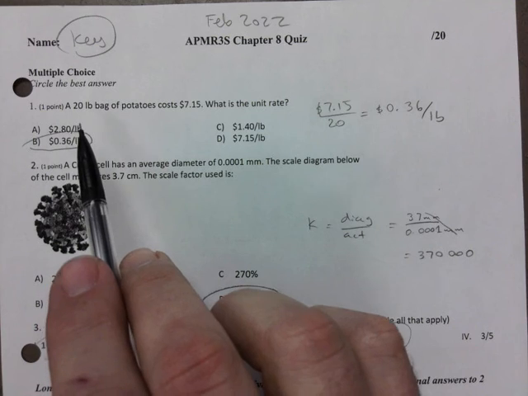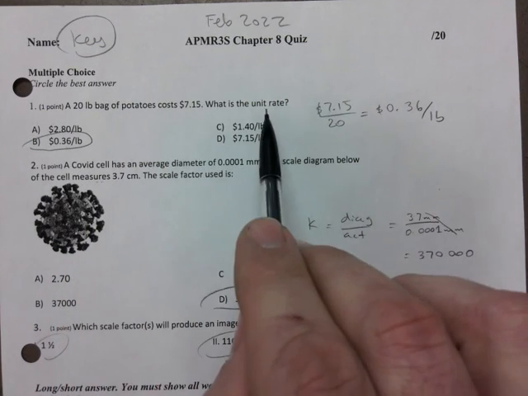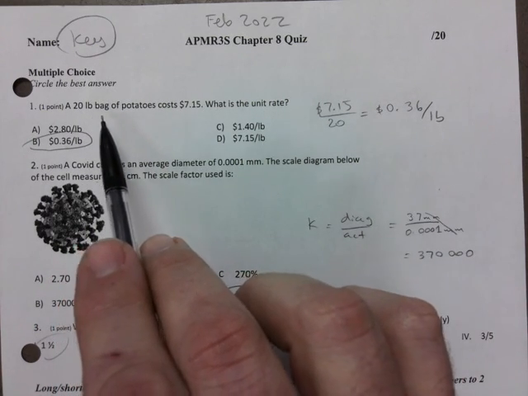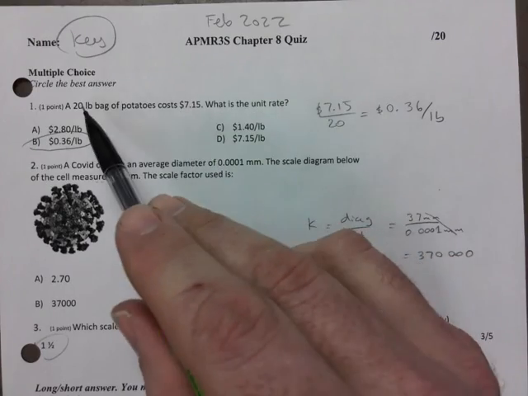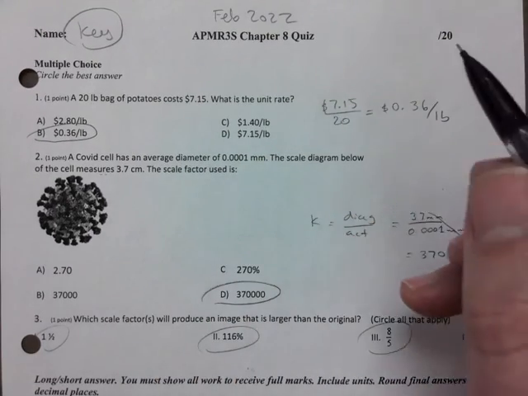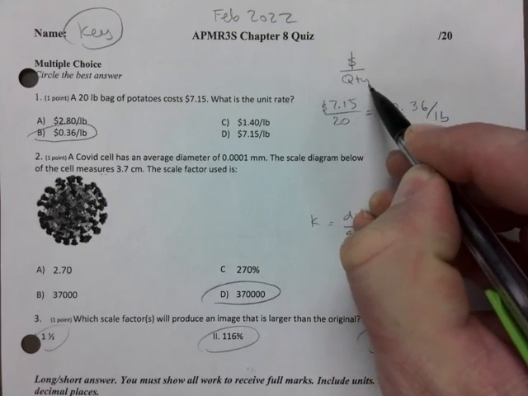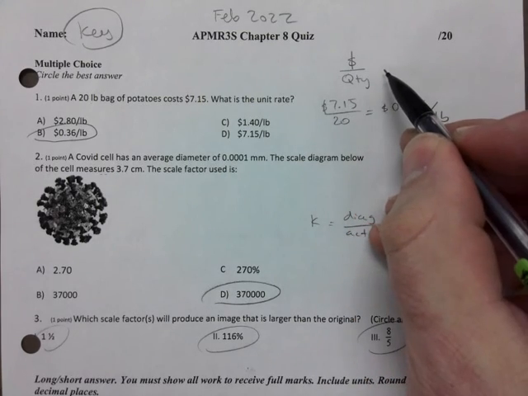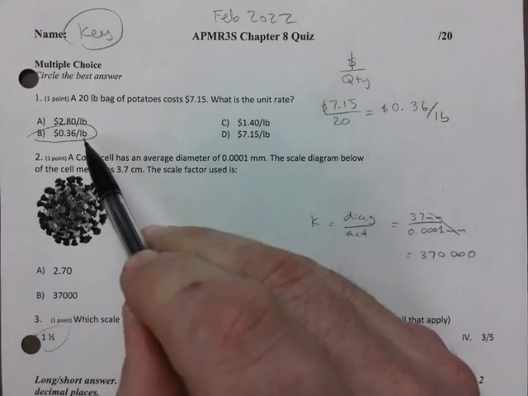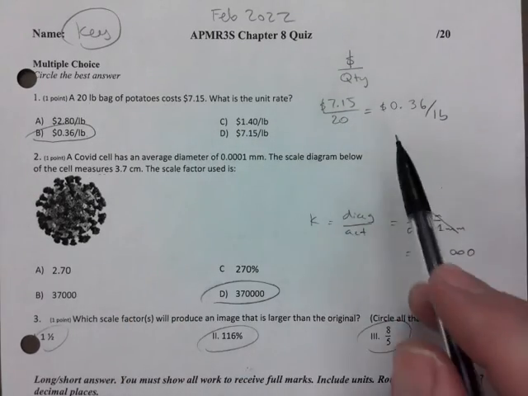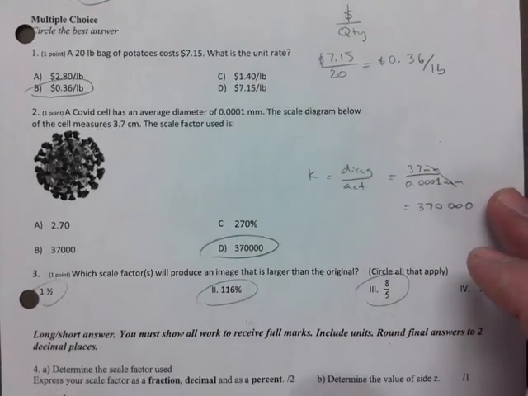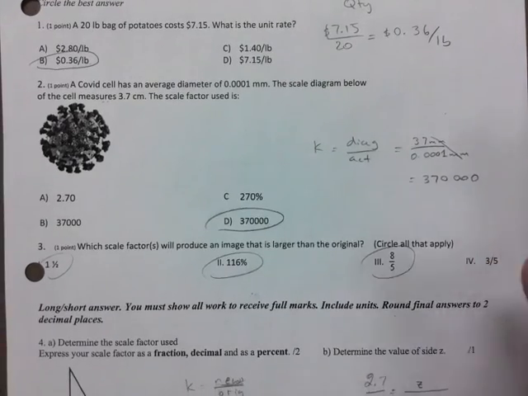So question one was the unit rate, unit price. And when it's dollars and quantity, I always want you to put the dollar amount on top and the quantity under it, right? So you end up, in this case, with dollars per pound. So that'd be $0.36 or 36 cents per pound.